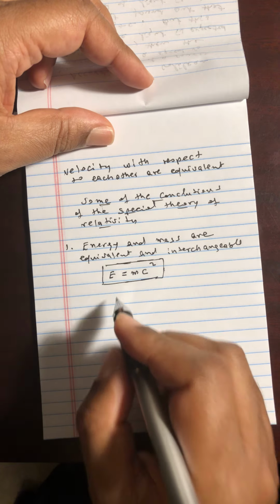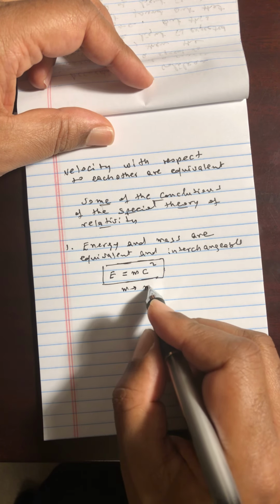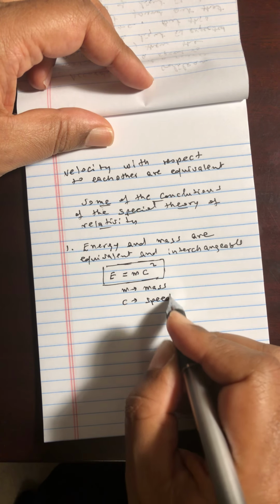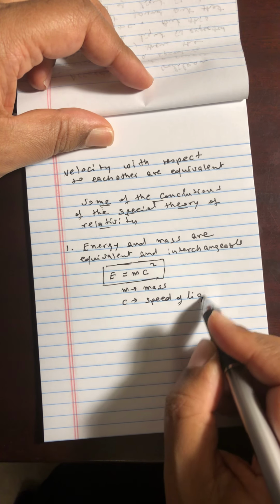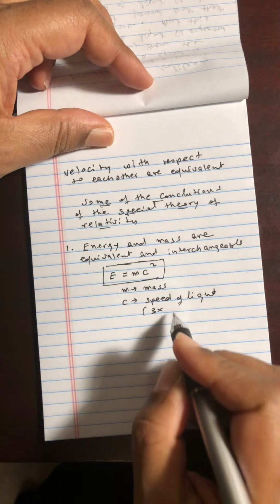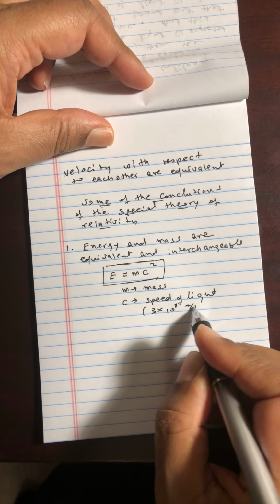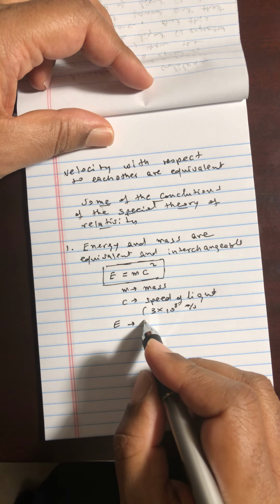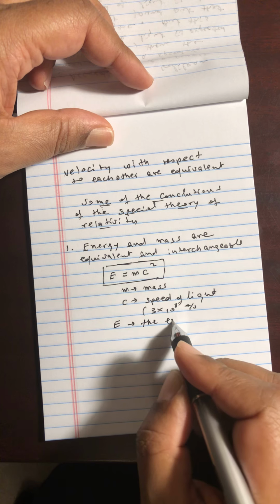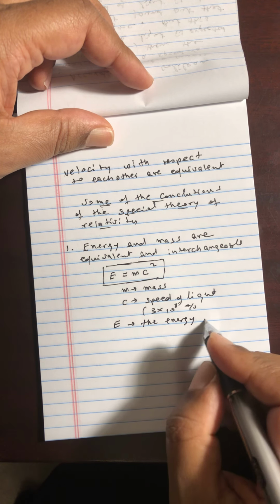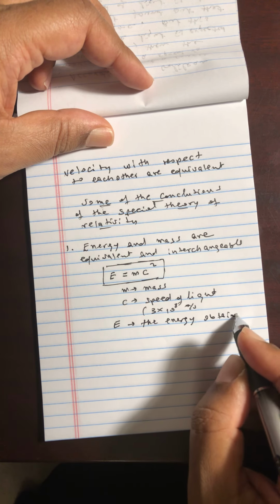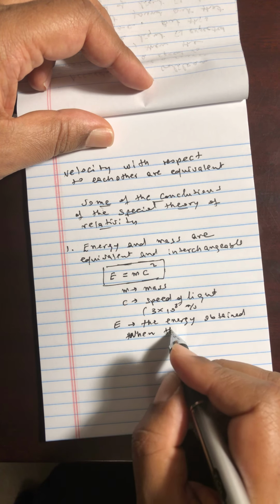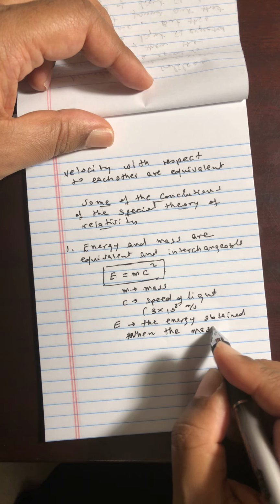So in this formula, m stands for mass, c is the speed of light, which is 3 times 10 to the power of 8 meters per second, and E is the energy obtained when the mass is converted to radiation completely.